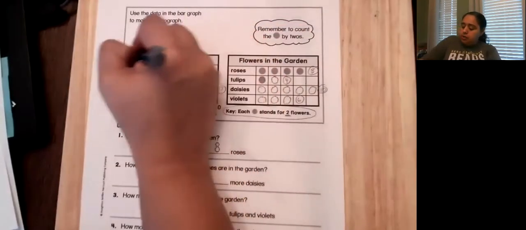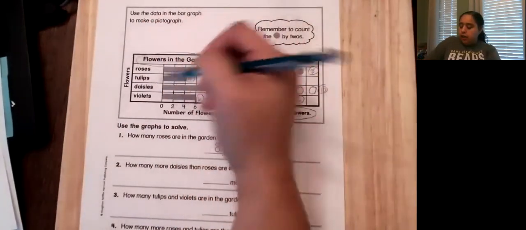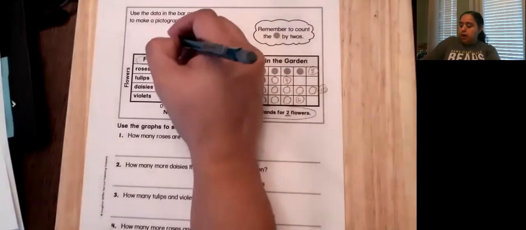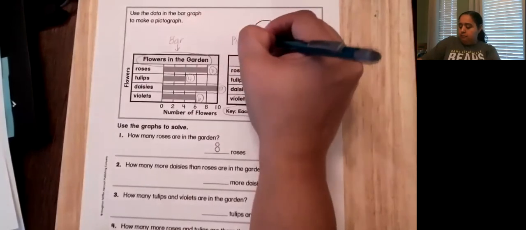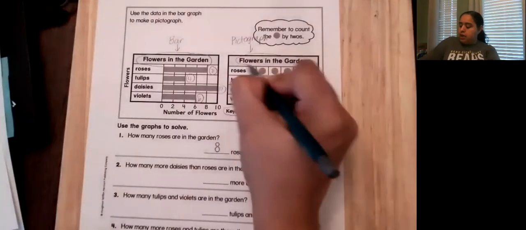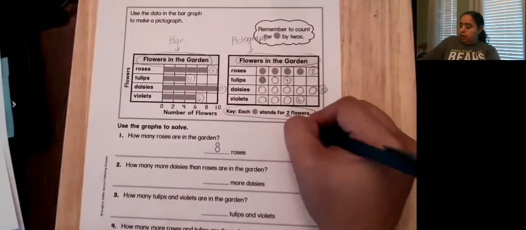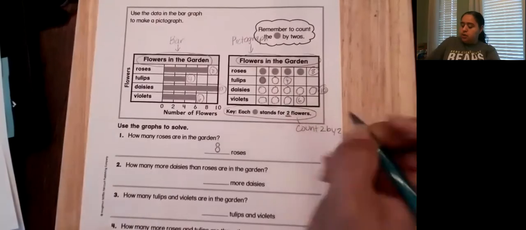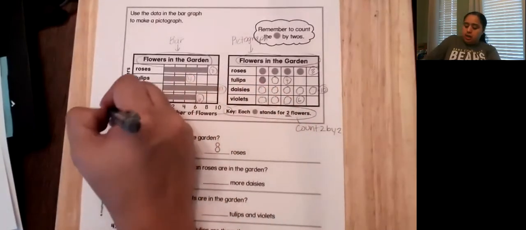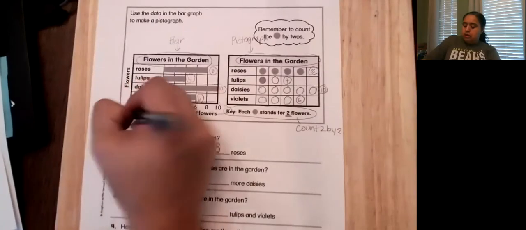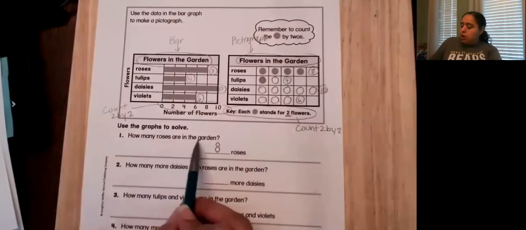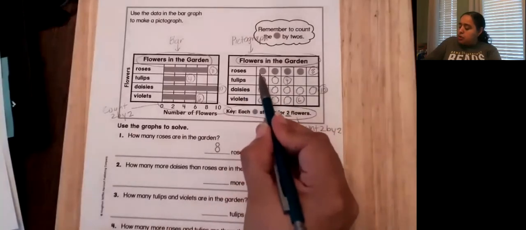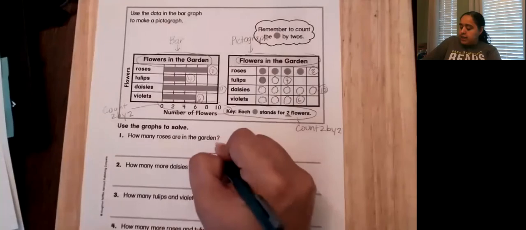Okay, let's go ahead and do our work. Flowers in the garden. Here are categories. This is a bar graph. I know that. This is a pictograph. I know that. Okay, we have our title. Here we know we're counting 2 by 2 because the key tells us so. And we know our scale is also counting 2 by 2 because we can see our numbers there. So we showed our work up here. Now, this one's an easy one. How many roses are in the garden? All we have to do is find roses. Boom, we already labeled it. It's 8.